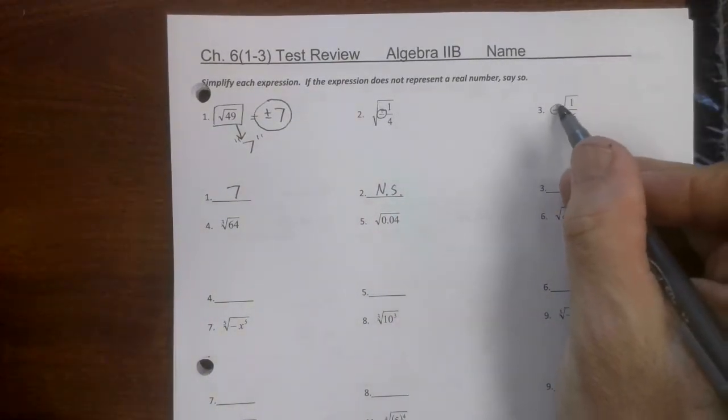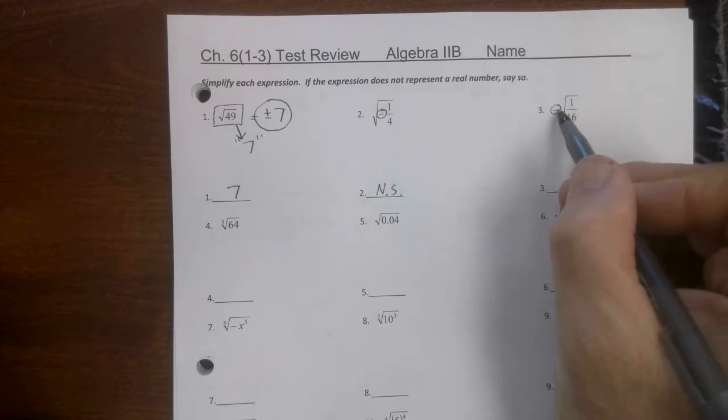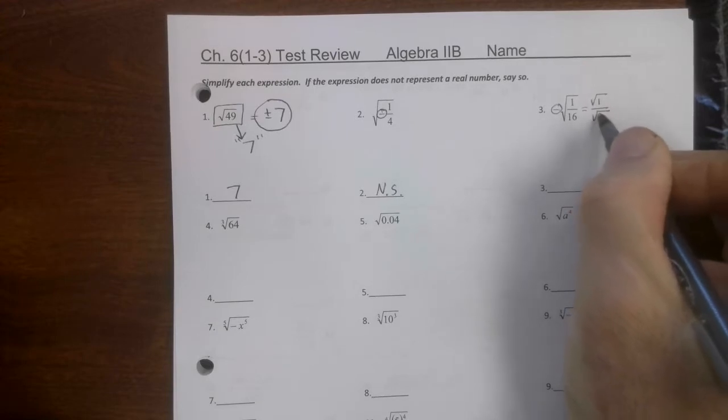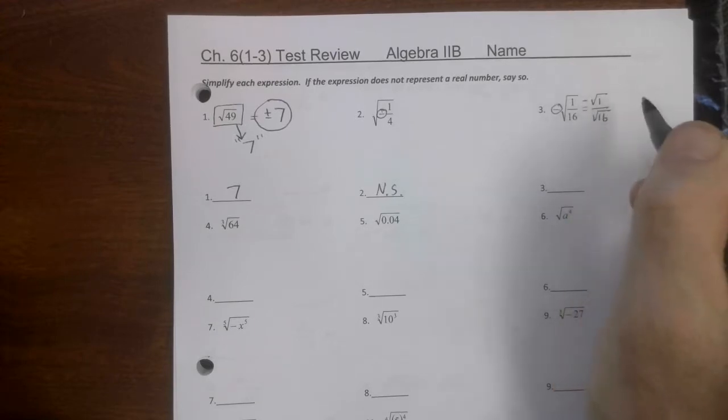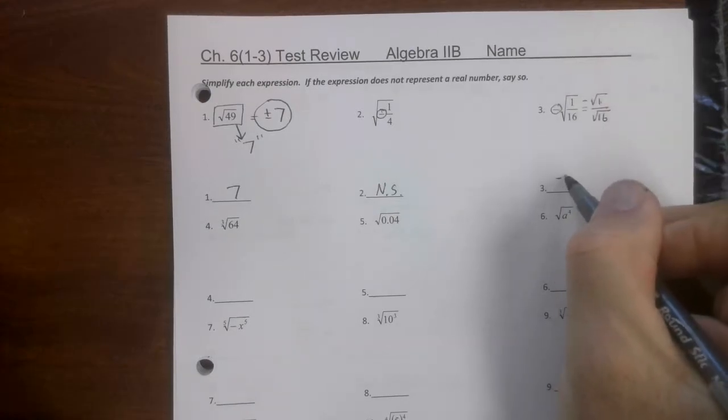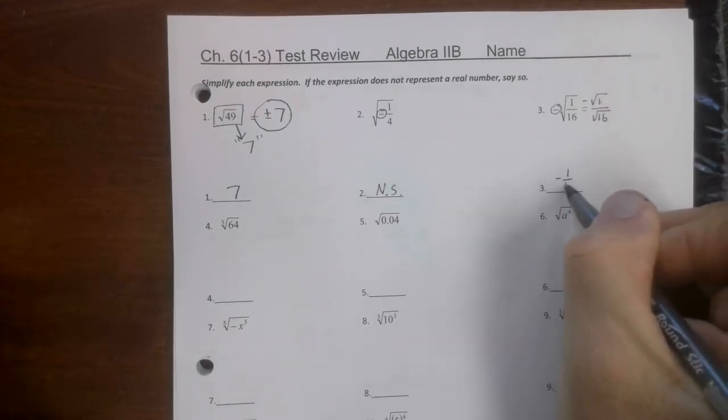We got a negative outside the square root, so we can ignore that. We can just think of this as the square root of 1 all over the square root of 16 with a negative in front. Square root of 1 is 1, square root of 16 is 4, so this would just give us negative 1/4.